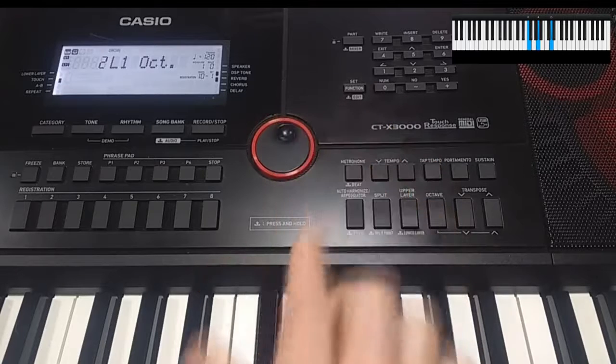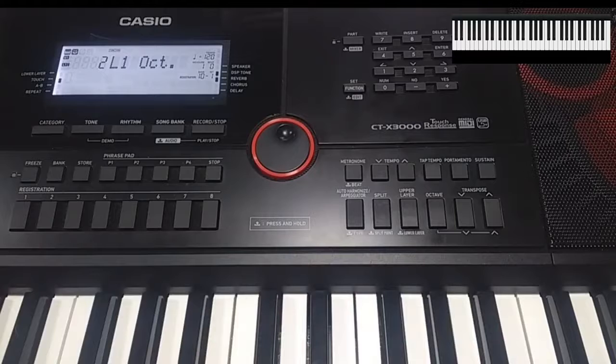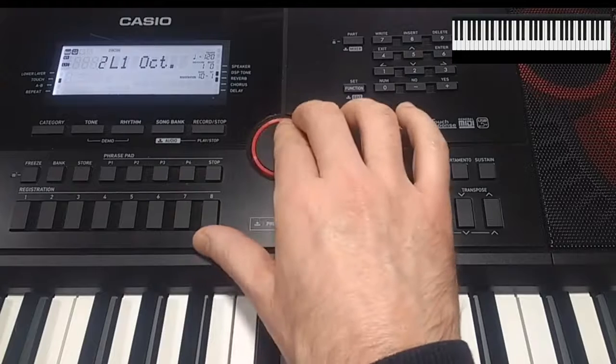So I could actually have the lower keyboard an octave higher than what I'm playing with my right hand. So my left hand is playing this chord, and my right hand is playing this melody. Or I could even take the strings up another octave.